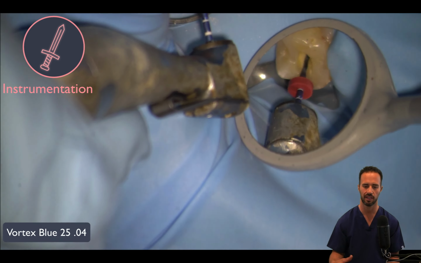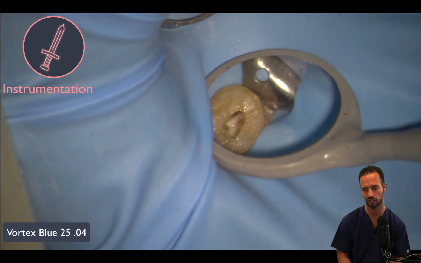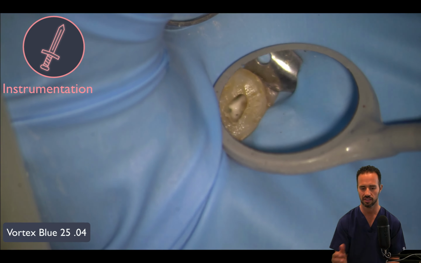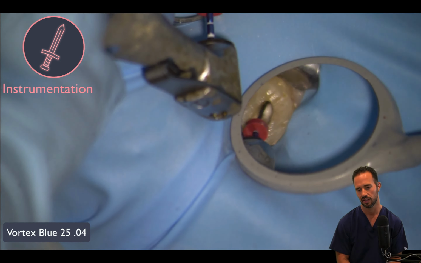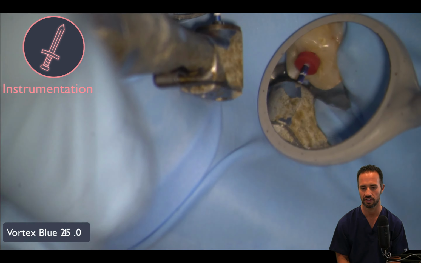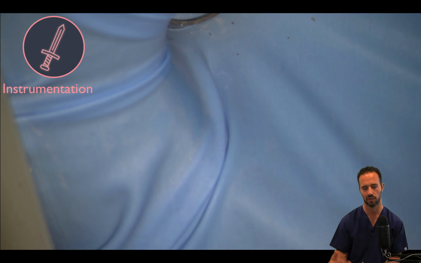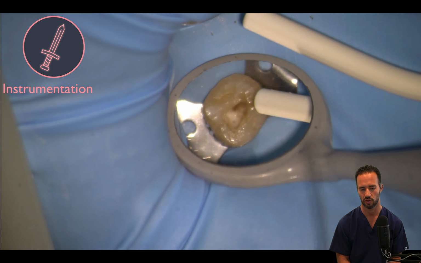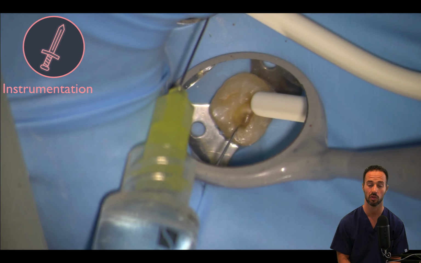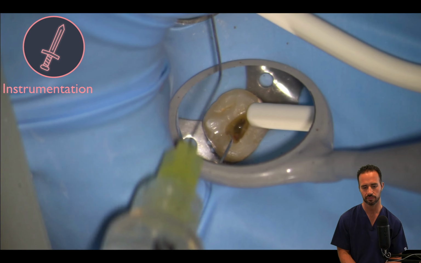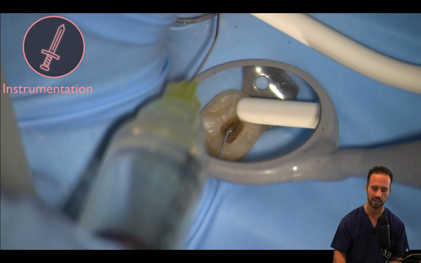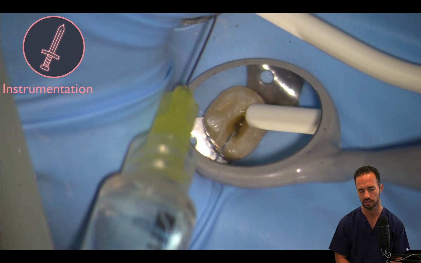But this is, like I mentioned before, a little dance that you're doing with your assistant. Once you get to this point, you're kind of on autopilot, if you will, because most of the heavy lifting is already done at this point. And that palatal is easy. It's so large that you'll find we're actually going to prepare to a larger size in the palatal than we do in the buccal canals. So we're passing, again, a lot of sodium hypochlorite through the case.